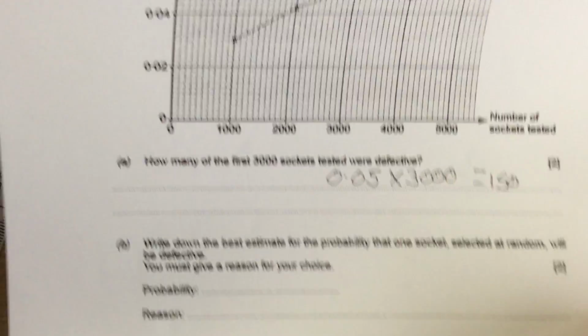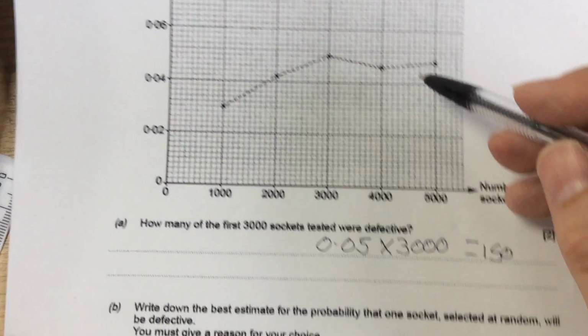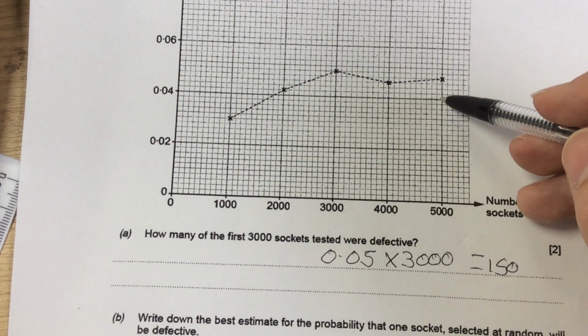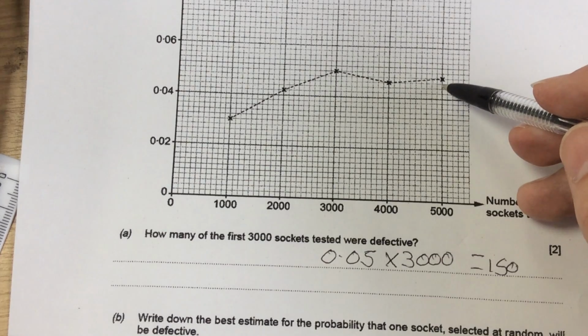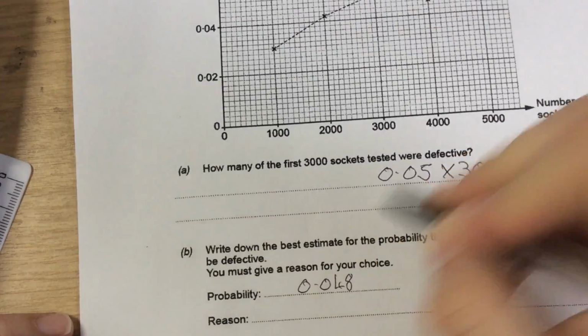Write down the best estimate of probability. The best estimate is always the very last one. So the very last one in here is 0.42468. So it's 0.048.